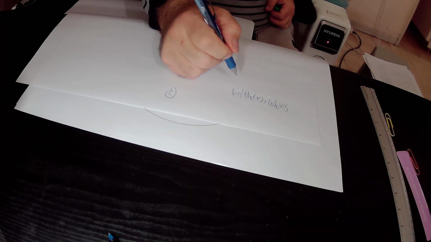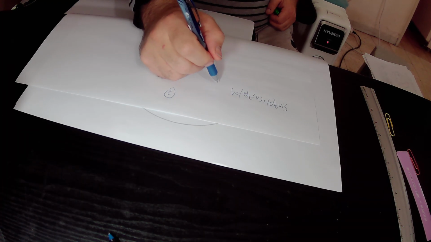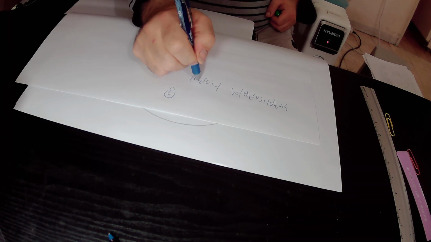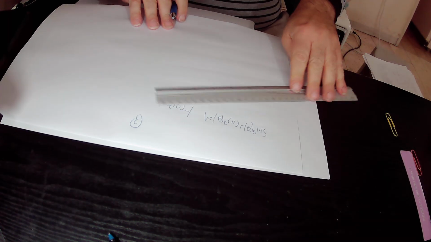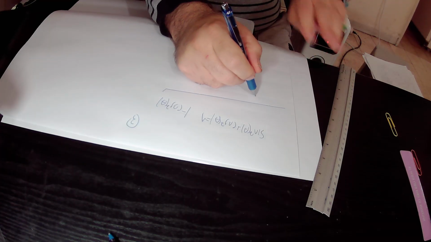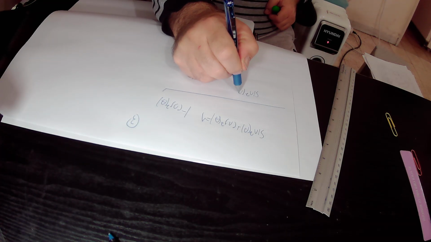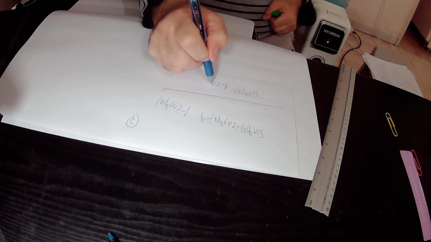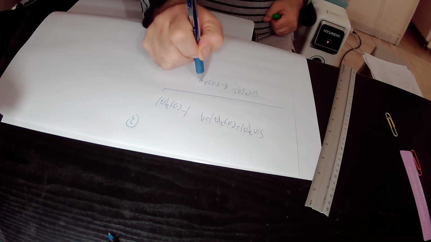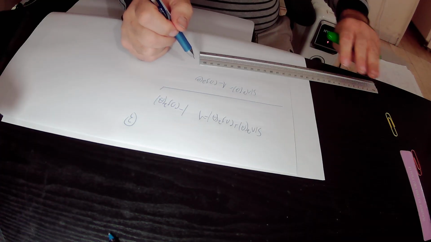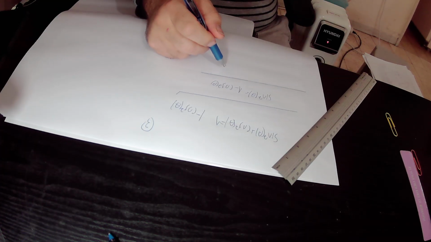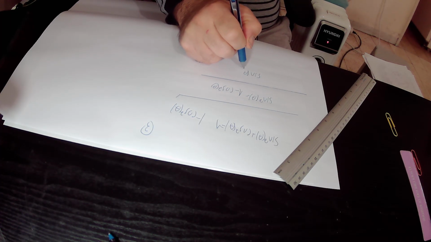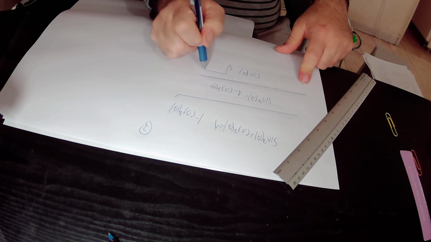Here we subtract cosine squared theta from this identity, and you get that sine squared theta equals 1 minus cosine squared theta. So here we take the square root of this equation and get that sine theta equals the square root of 1 minus cosine squared theta.